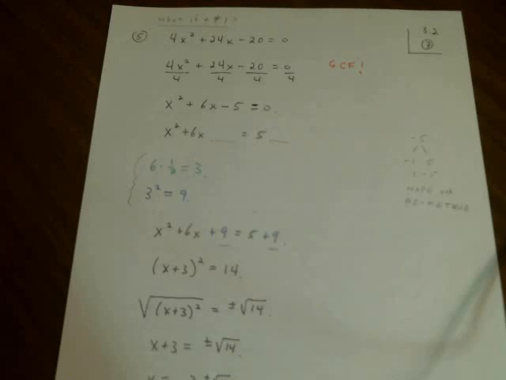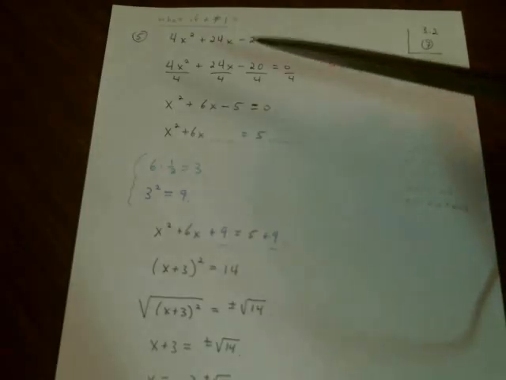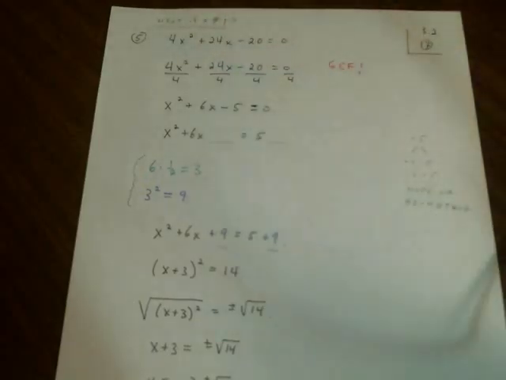Okay, now this is the second part of completing the square. The new and very important issue here is that the leading coefficient is not 1 anymore. It's 4 in this example.